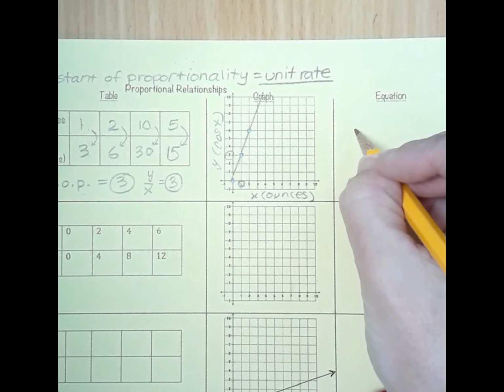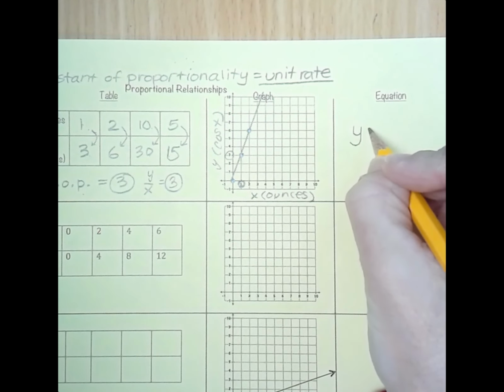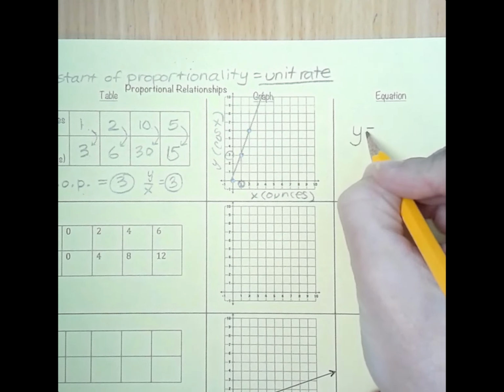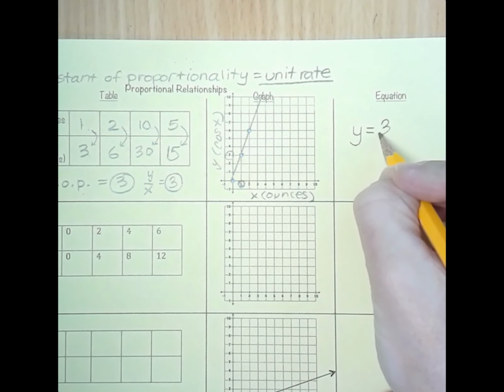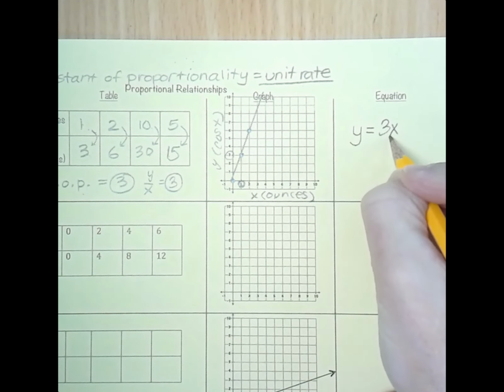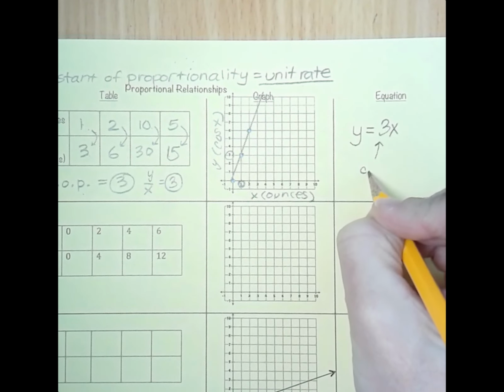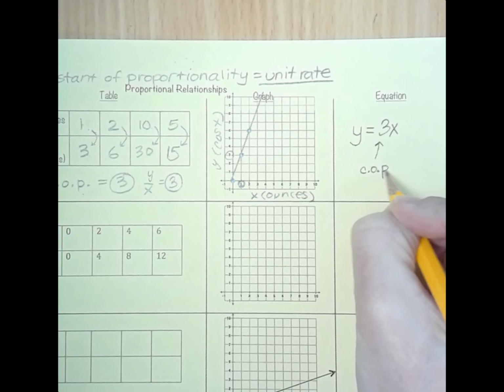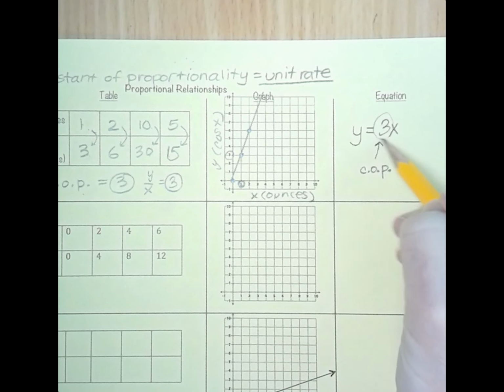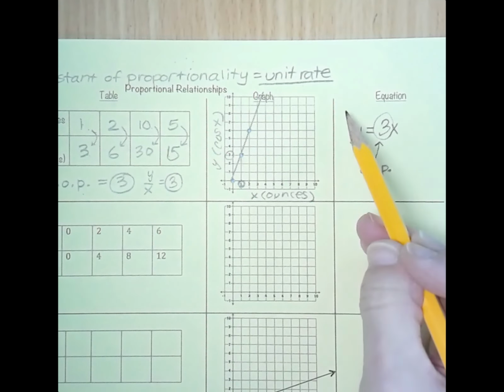So we can write that equation, the y value in this relationship is always equal to 3 times the x value. Remember, 3x means 3 times x. So again, here's that constant of proportionality. Okay, that number is very important when you talk about proportional relationships. So the equation is y is equal to 3x.